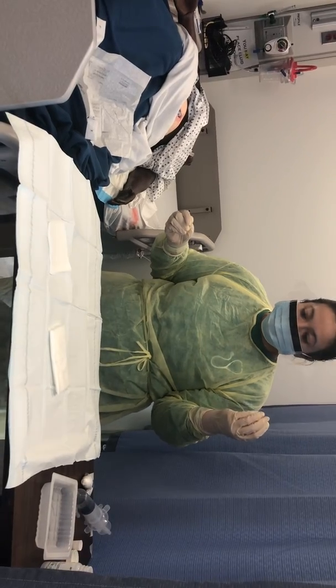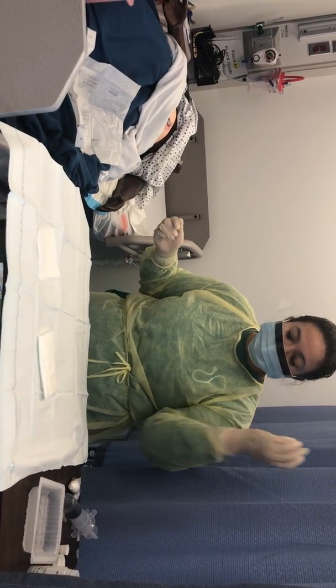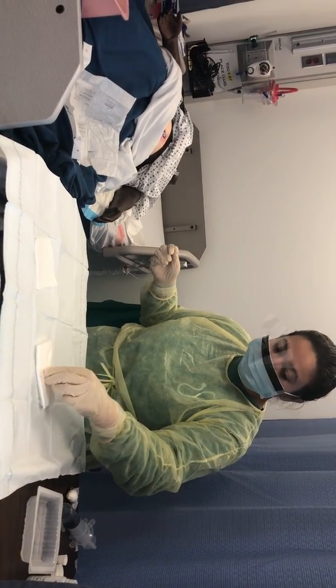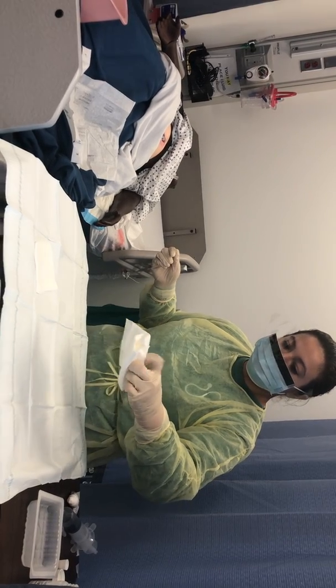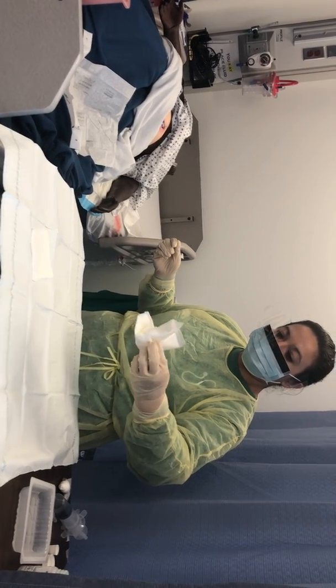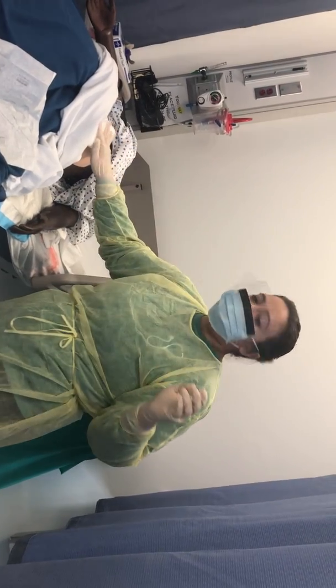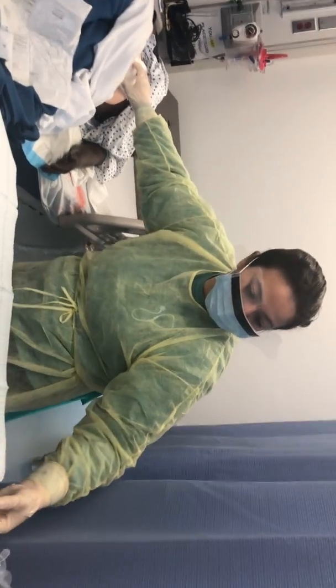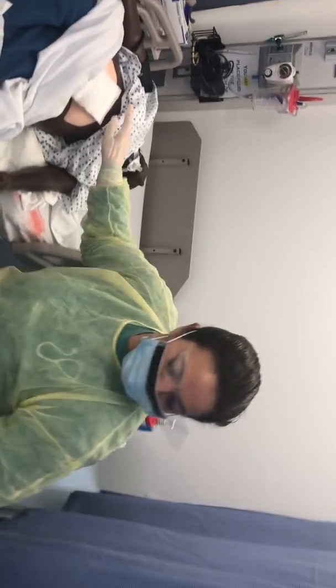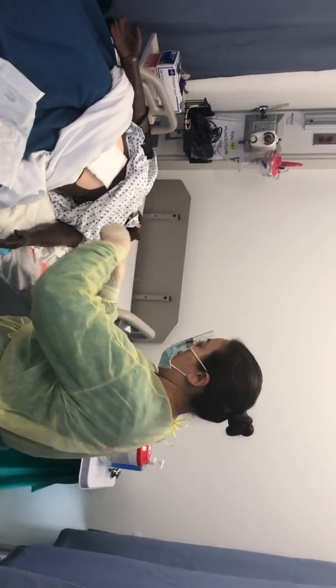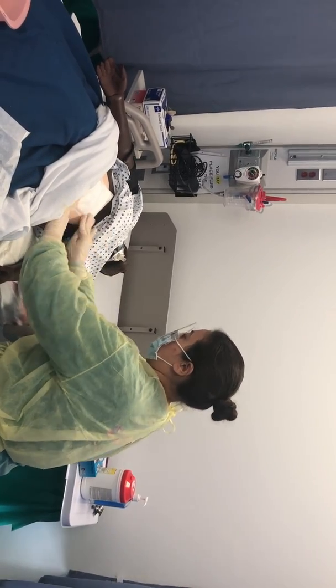So now that I've done that, then I'm gonna go ahead and grab my ABD pad, and I'm gonna still use my sterile hand. And I'm going to put this over the wound. So I could use this hand to hold it. And I would make sure to tape it. Okay.